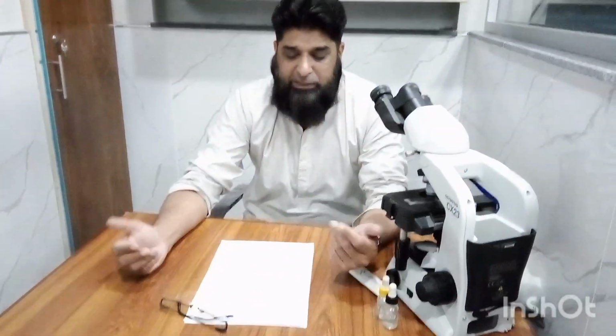Again, to continue with types of inflammation, we have number one, acute exudative inflammation. Example is burn, formation of blisters in the patient of burns. Next we have fibrinous inflammation.